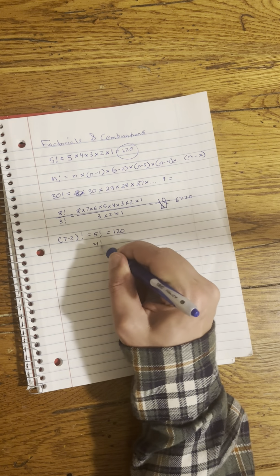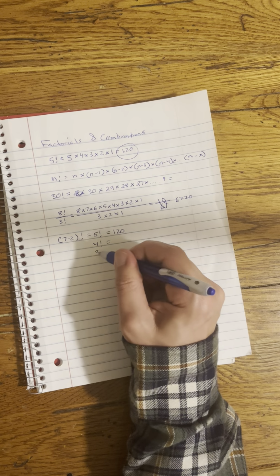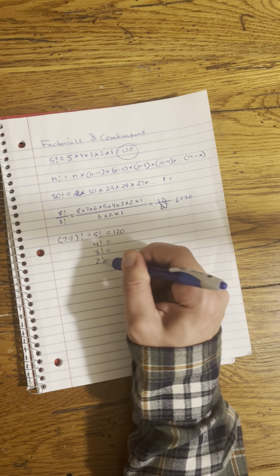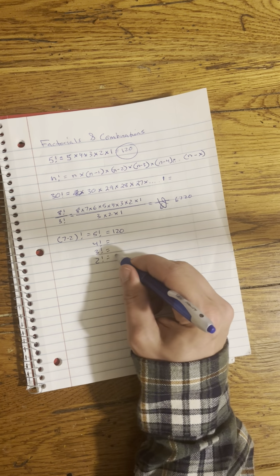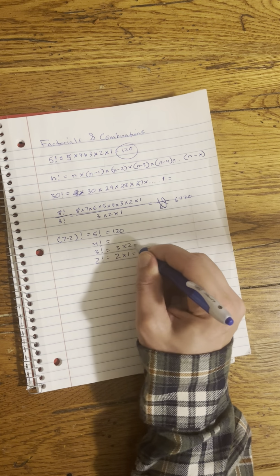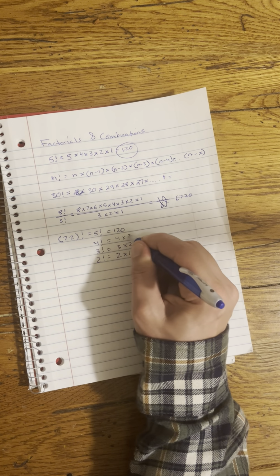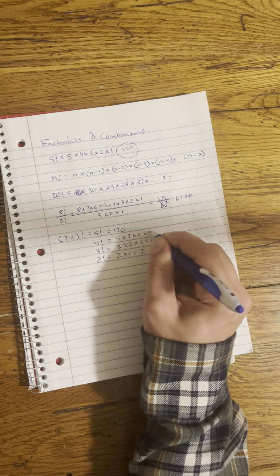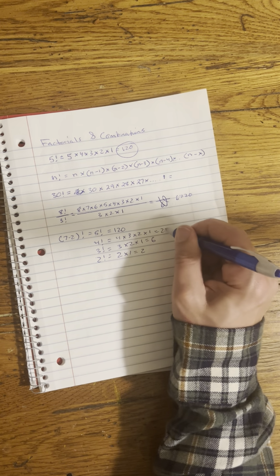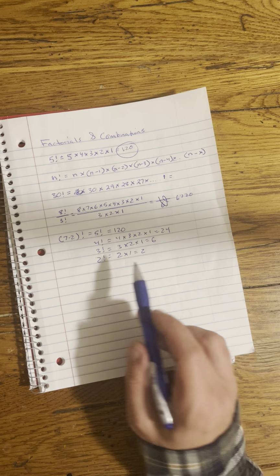Like 4 factorial is always going to equal something. 3 factorial is going to equal something. 2 factorial is 2 times 1 equals 2. 3 times 2 times 1 equals 6. 4 times 3 times 2 times 1 equals 6 times 4. So it's 24. And you can go all the way up, right?